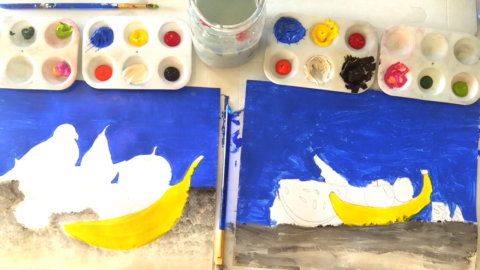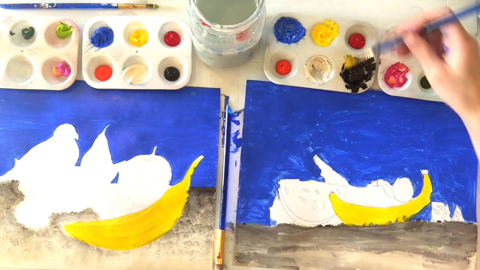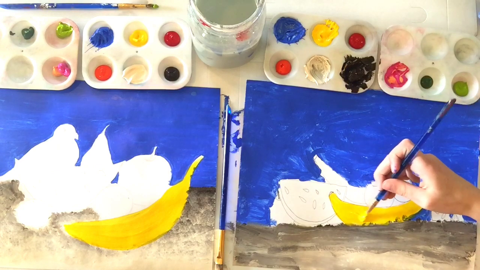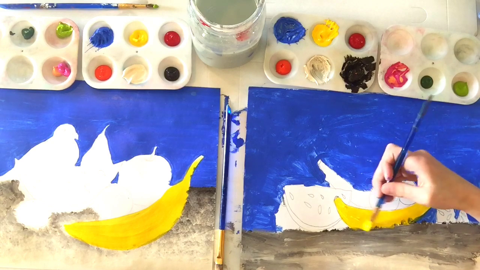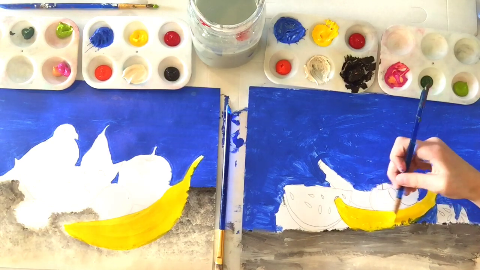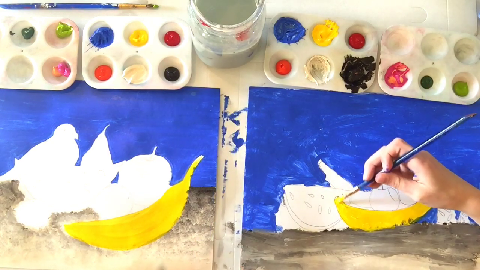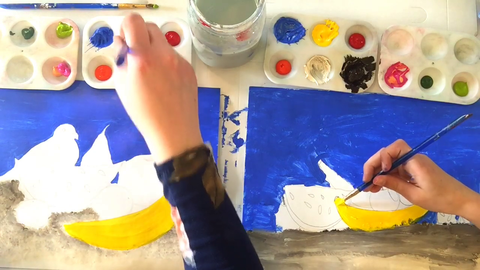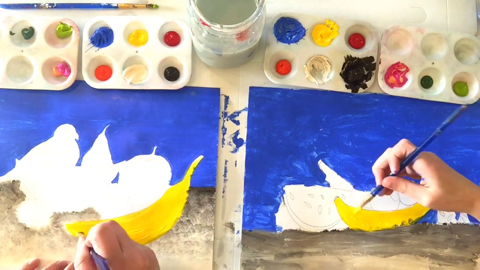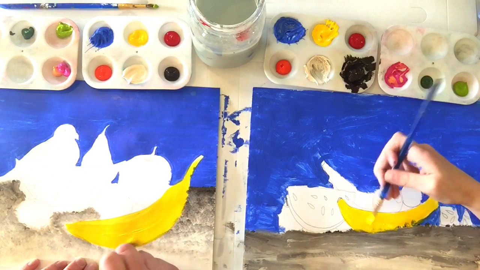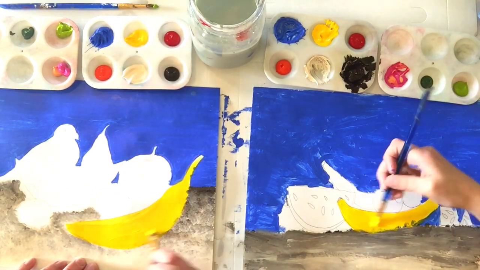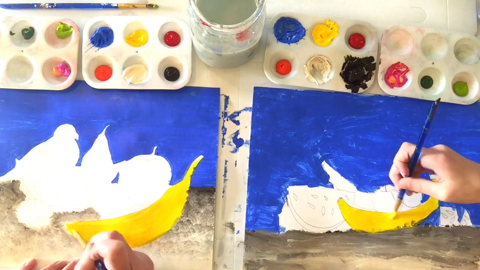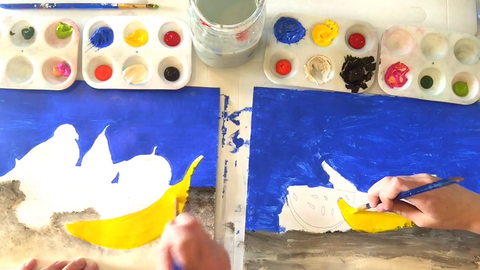Depending on your paint and depending on the color, you might have to do multiple layers of a color. For example, yellow is really light, so you'll likely have to do more than one layer of paint. And what colors do we see on bananas? Usually brownish and greenish on the stem part. And the body of it is yellow, right? Obviously.